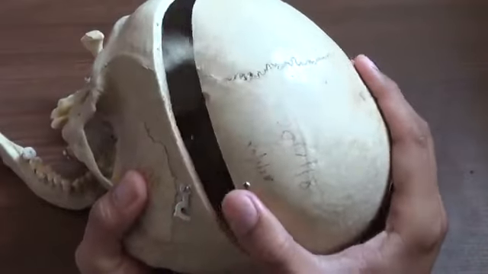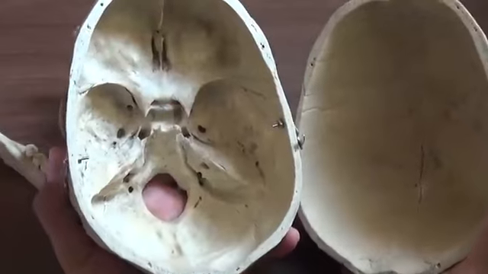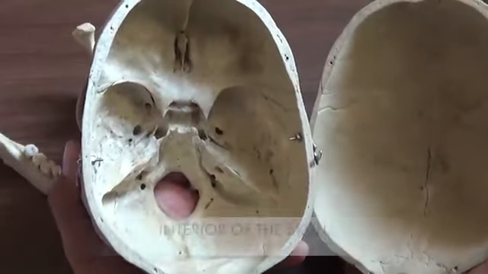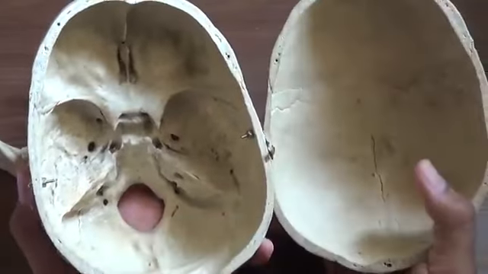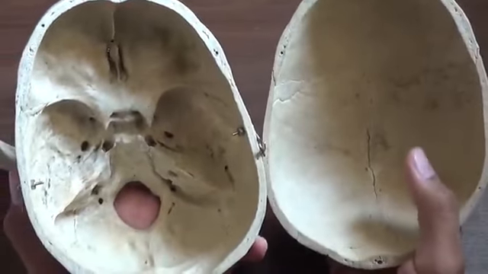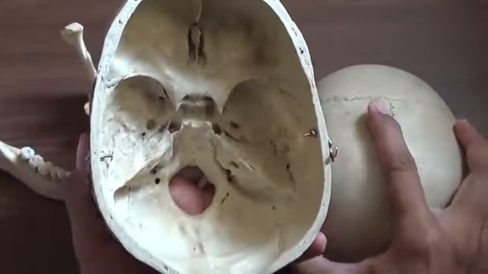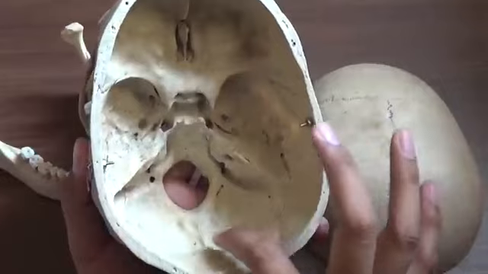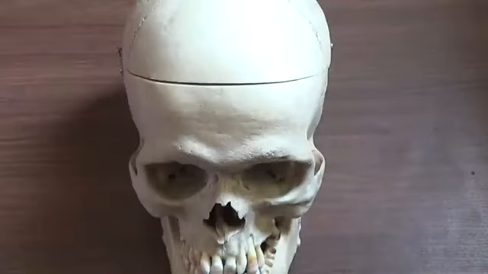Now if we cut and open it up, we can study the skull from inside. That is included in the interior of the skull. So in the interior again, we can study the interior of the calvarium or skull cap and the interior of the base of the skull. So this is how we study the skull.